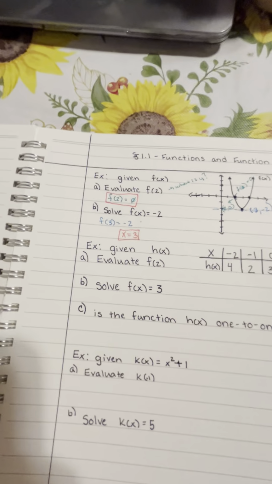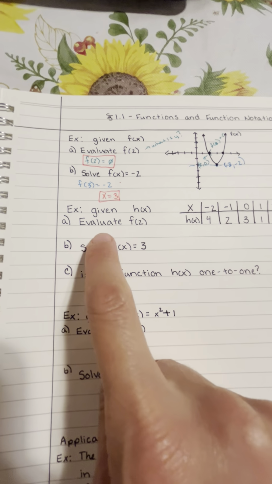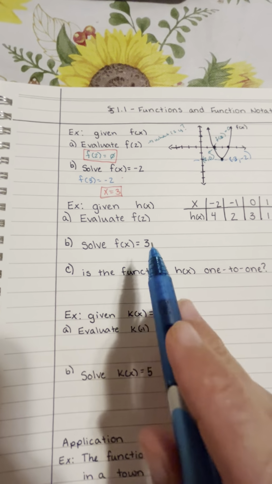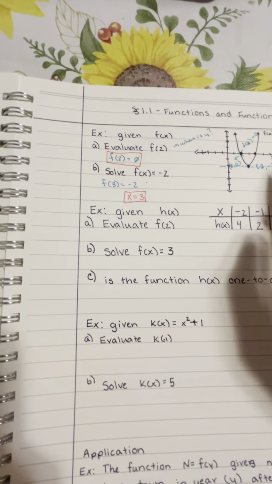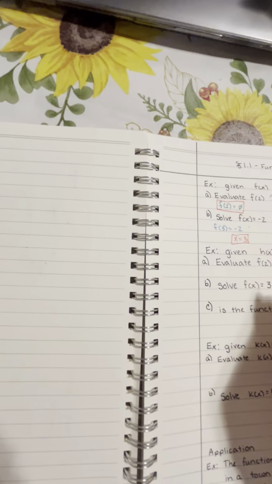Tables are actually kind of easier. So for tables, I'm evaluating f of 2. I'm looking when x is 2, what is y? When x is 2, y is 2. So f of 2 equals 2.